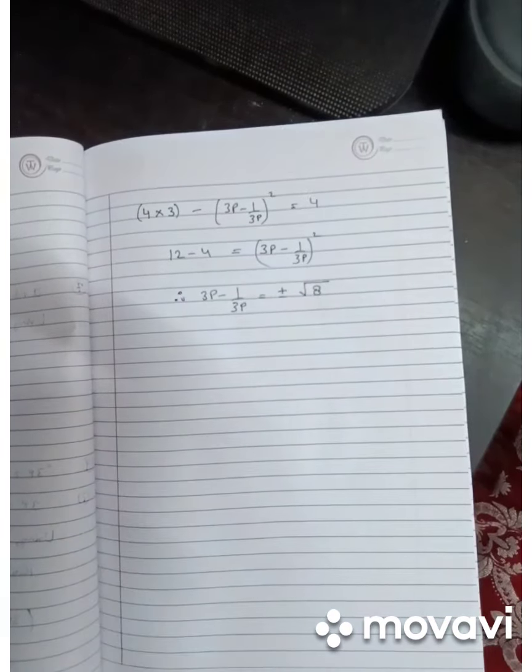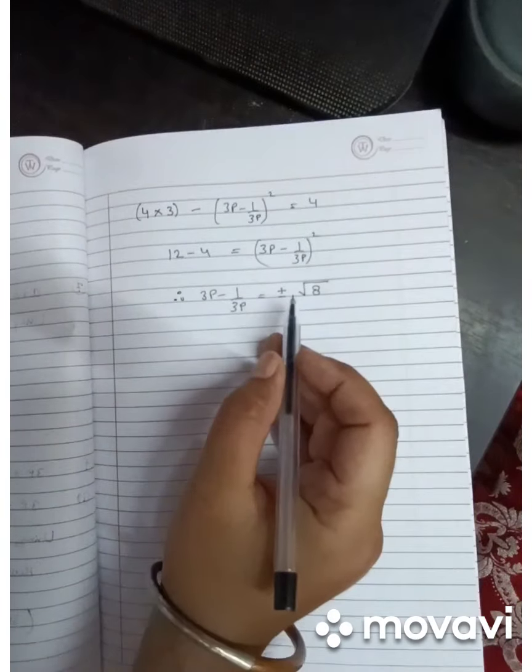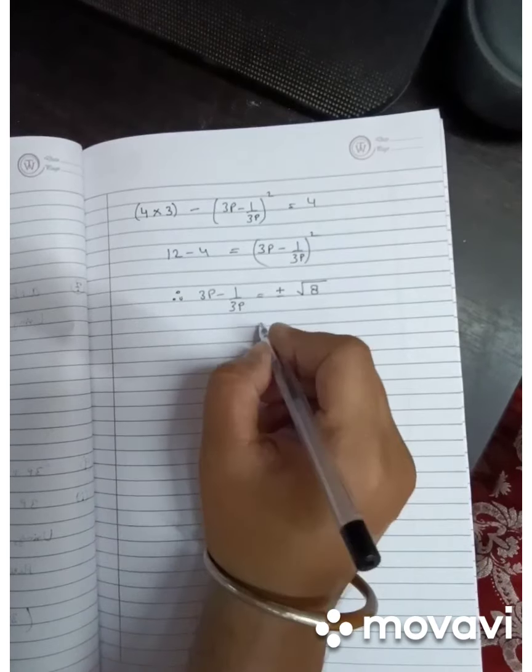Now why did I put plus minus? Let us take a very simple example. When we are finding the square root of 4, you have to get a digit which when multiplied by itself should give us 4. So you must be knowing, either we multiply plus 2 into plus 2, we will get 4, or we multiply minus 2 into minus 2, we are still going to get 4. So that's why whenever we are finding a square root of a given number, it can be either positive or negative. I believe you have understood it.